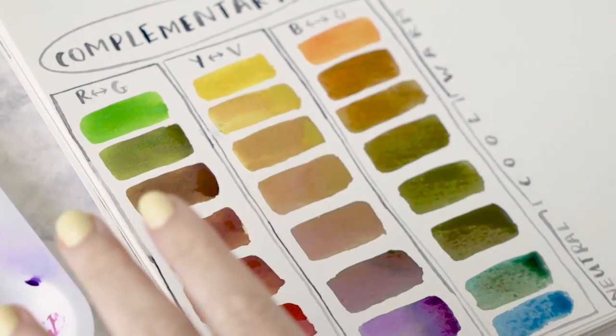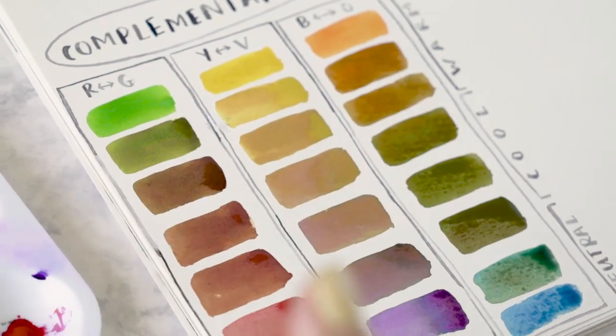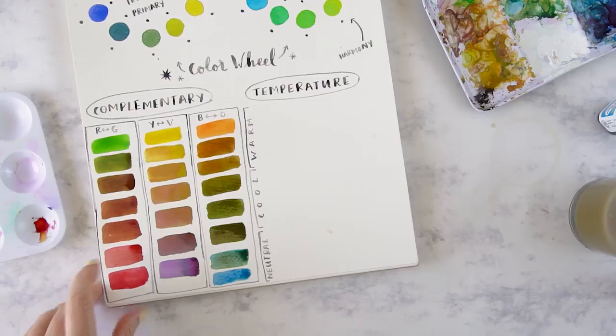So this is a really interesting activity to do. I highly recommend you guys do this too. It would be great if you guys uploaded your charts of your complementary colors. And in the next video, we're gonna go on to temperature.